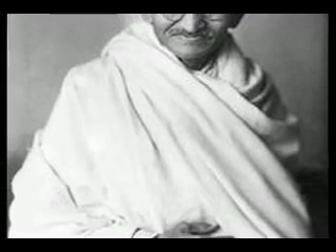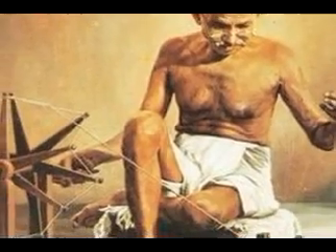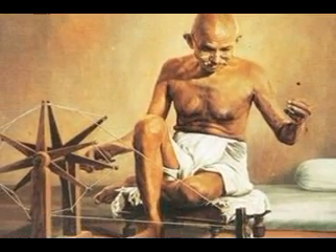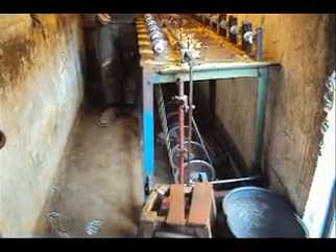Charkha means wheel in Hindi and was a tool as well as a symbol for the Indian independence movement. Gandhi understood that the people of India could be self-sufficient if they spun their own cotton thread and made their own cloth for their clothing, rather than being dependent upon imported fabrics.